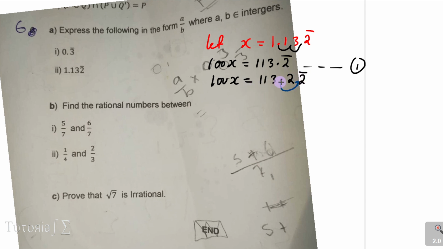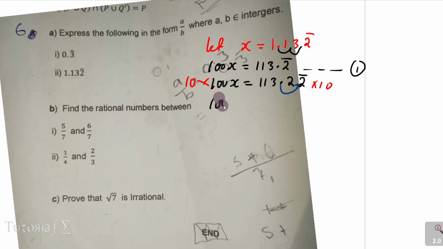So for us to do that, we have to multiply by 10 on both sides. We are going to have 1000x equal to 1132.2 bar, and this will be equation 2.